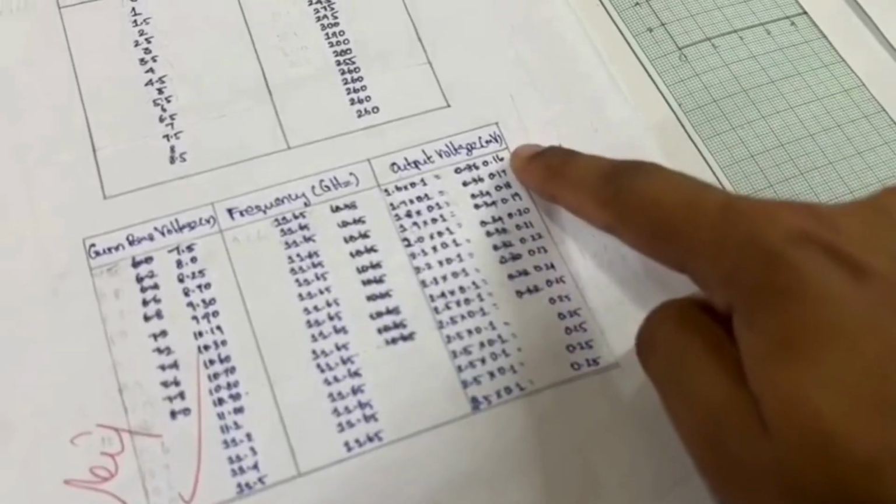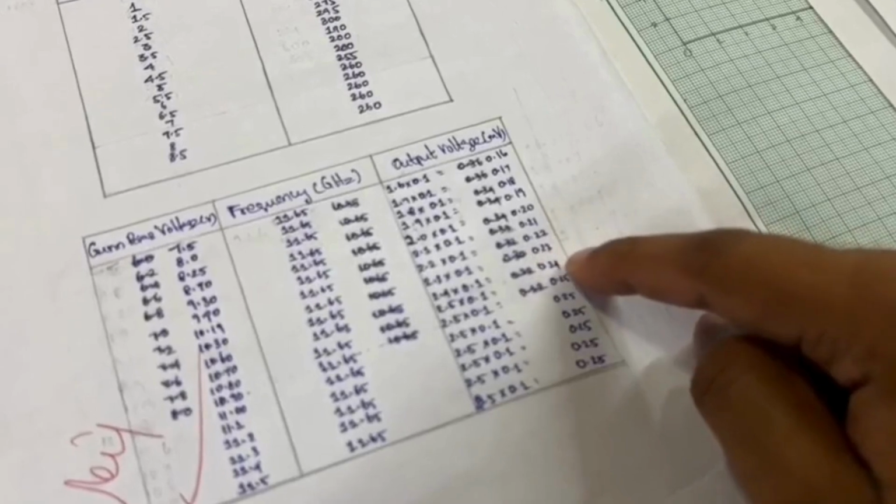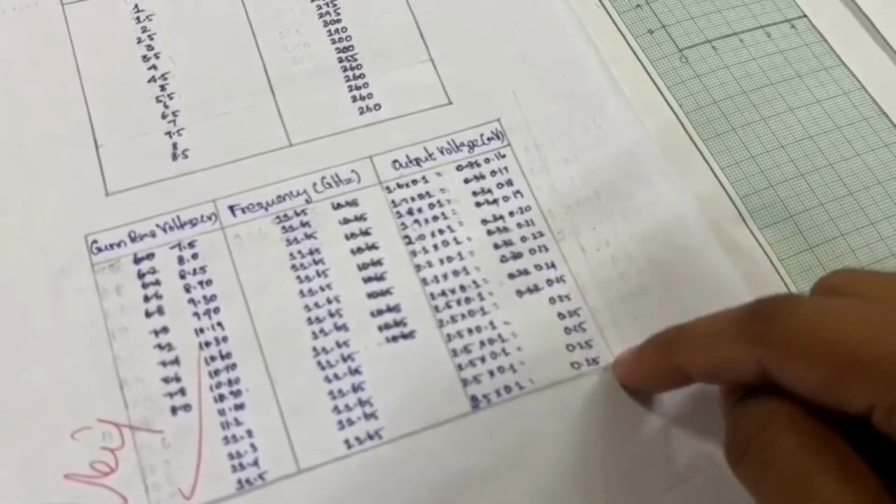So it's increasing from 0.16. After a certain point it's 0.25, and it remains constant. So we will be getting this graph. That's the characteristics of the Gunn diode oscillator.